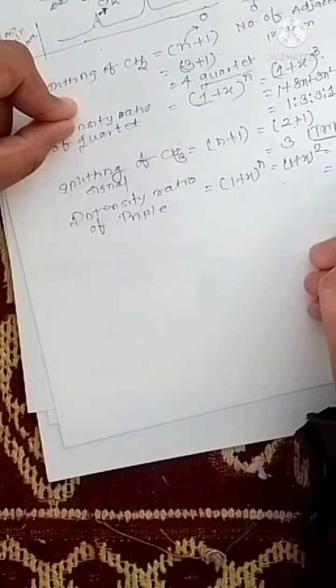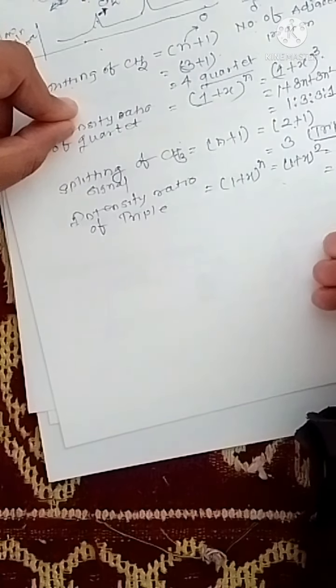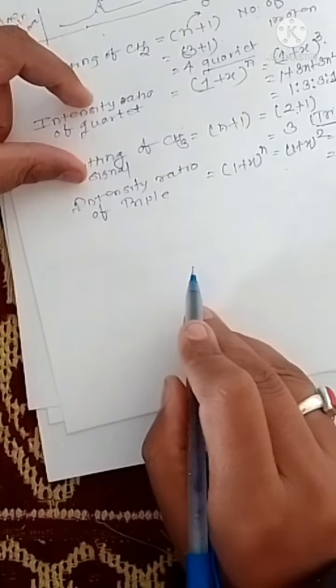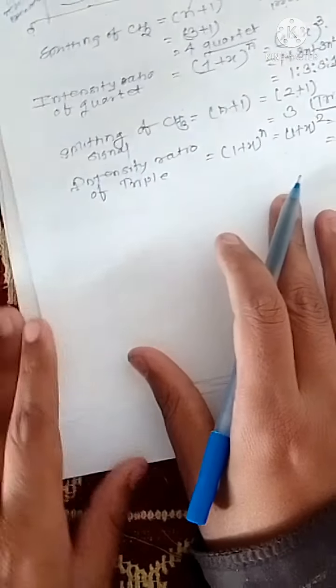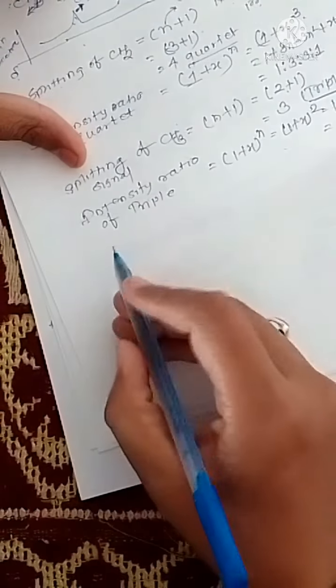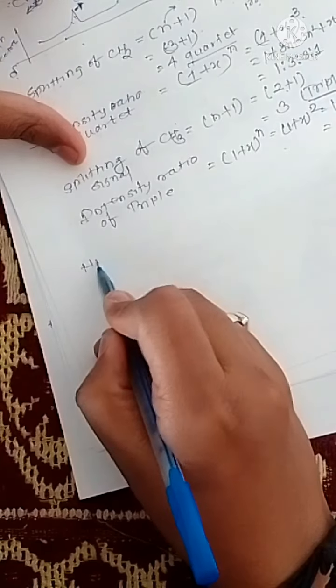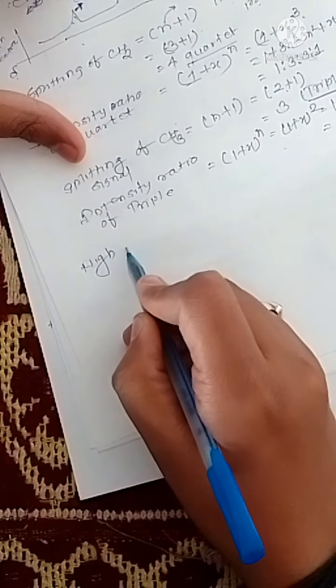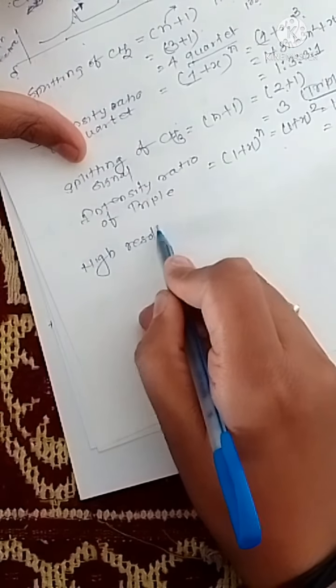So the splitting pattern is 1 is to 2 is to 1. So we got all the parameters to draw the spectrum of ethyl bromide. So how does the actual high resolution spectrum look like?